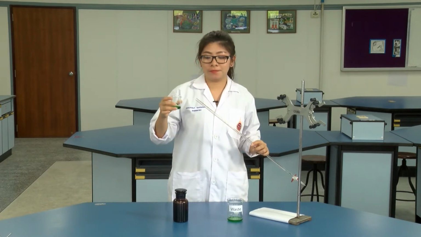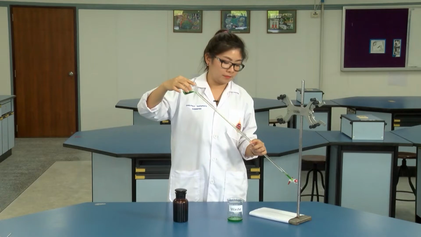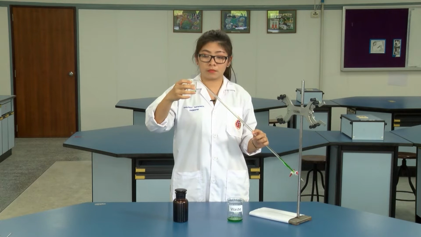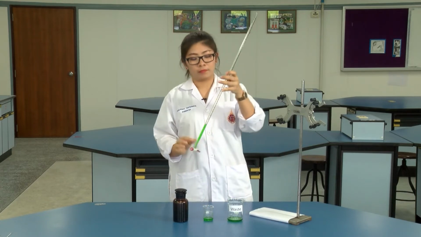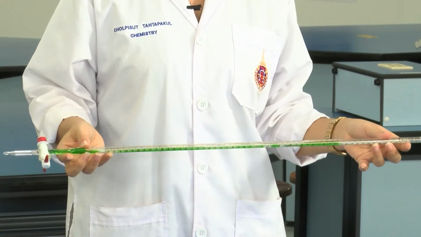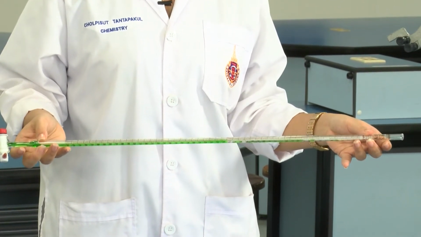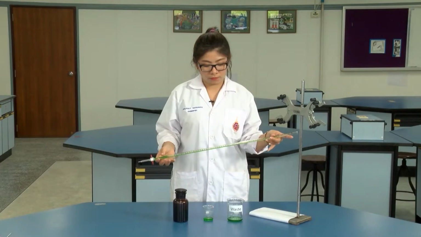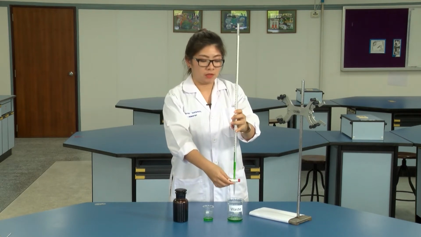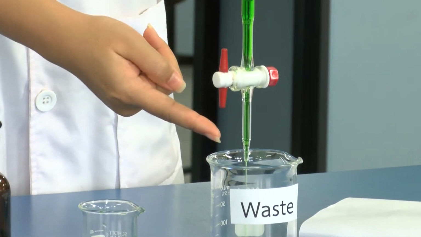Transfer the standard solution, approximately 10 milliliters. Rinse the burette. Be careful, don't let the solution come out of the burette. After that, open the stopcock to drain the solution through the tip of the burette.